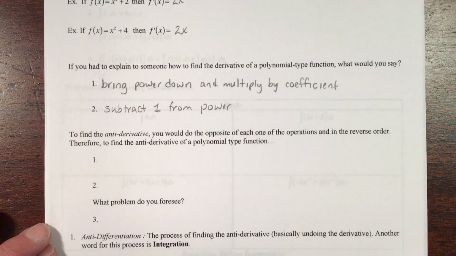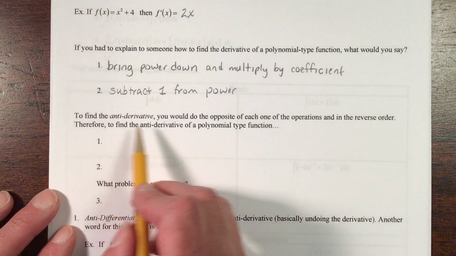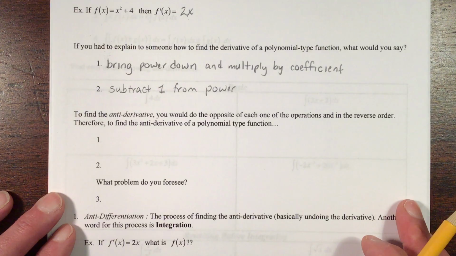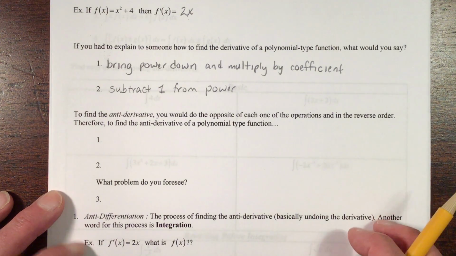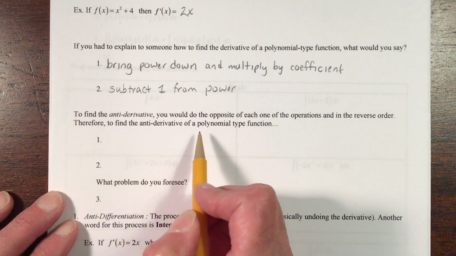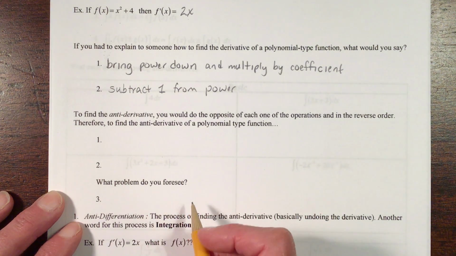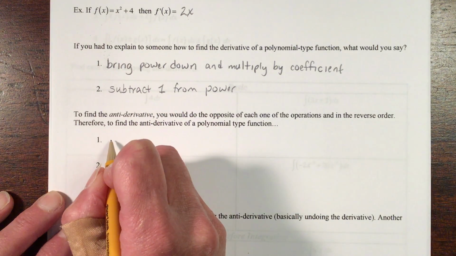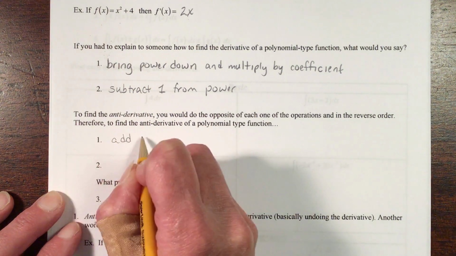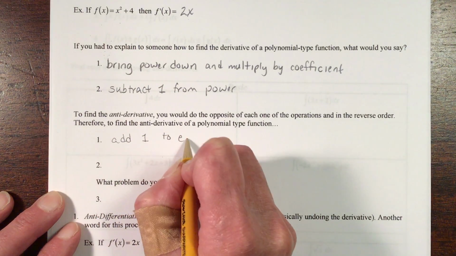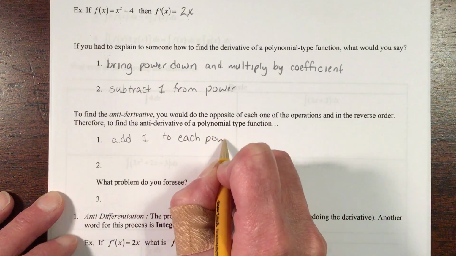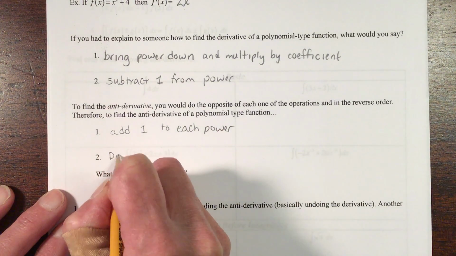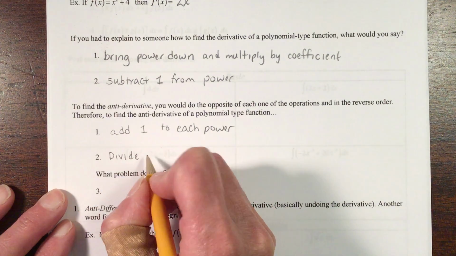now we're going to start to talk about something called the antiderivative. So to find the antiderivative, you would do the opposite of each one of the operations and in the reverse order. Therefore, to find the antiderivative of a polynomial type function, if we go in reverse order, if we subtract 1, we're going to add 1 to each power. And since we multiply, we want to divide. So we're just doing the opposite.